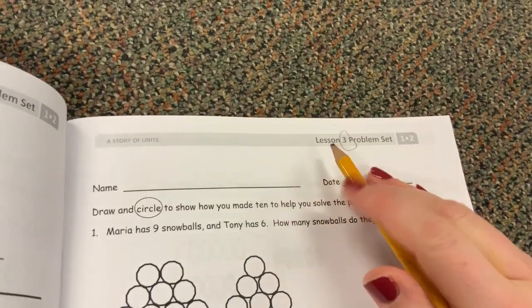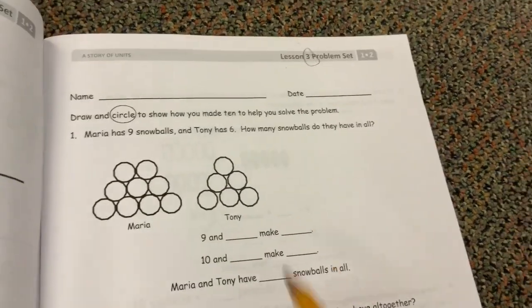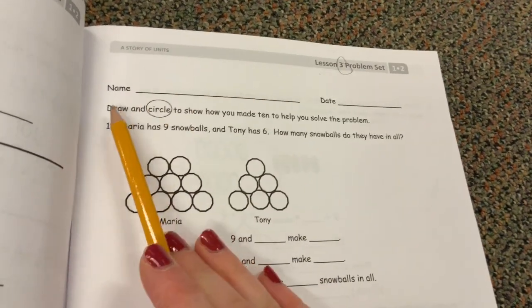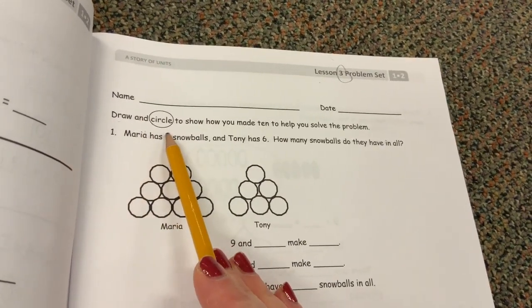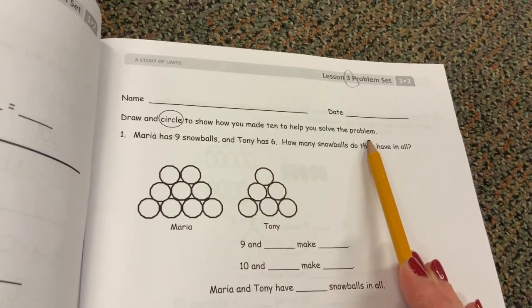All right, mathematicians, we are on lesson 3 today in our problem set. The directions say draw and circle to show how you made 10 to help you solve the problem.